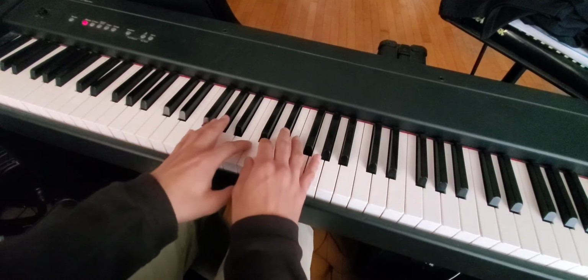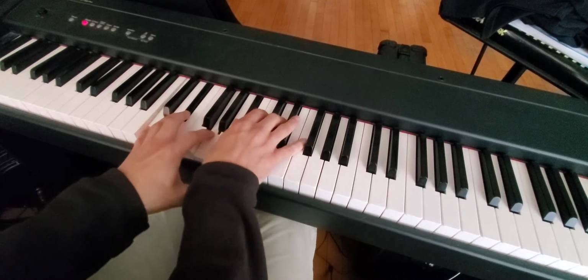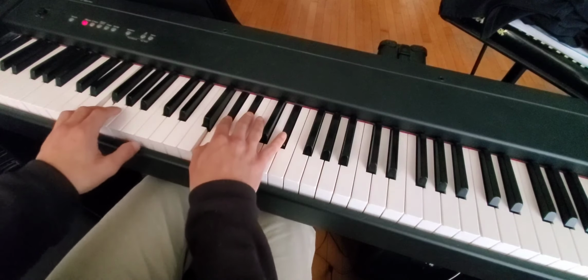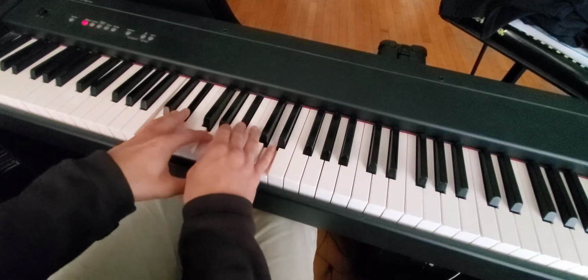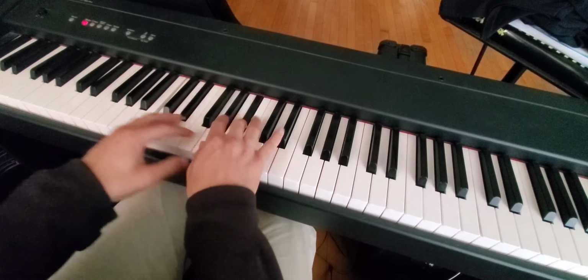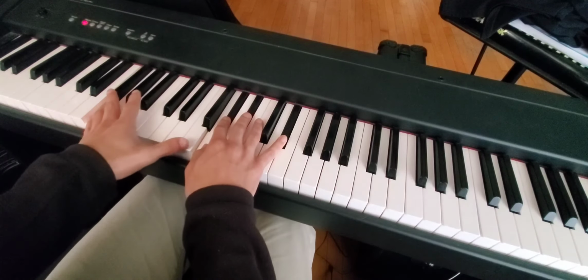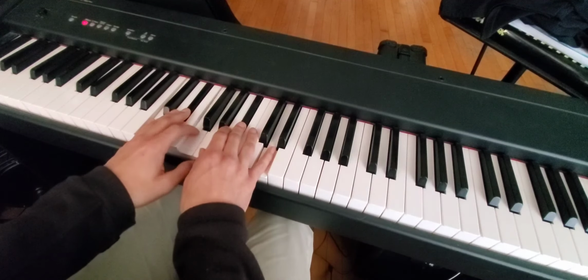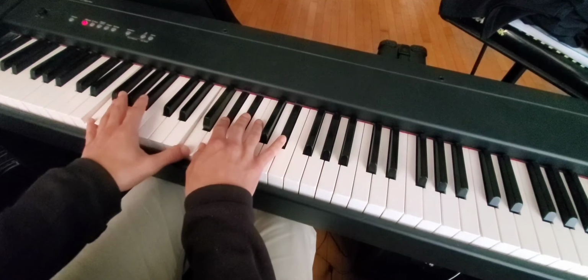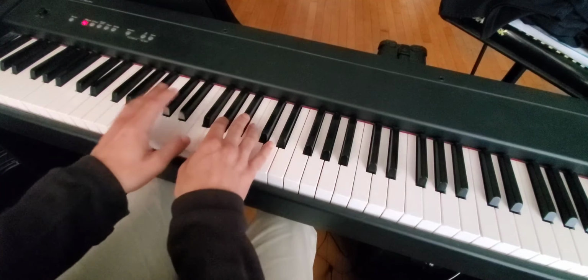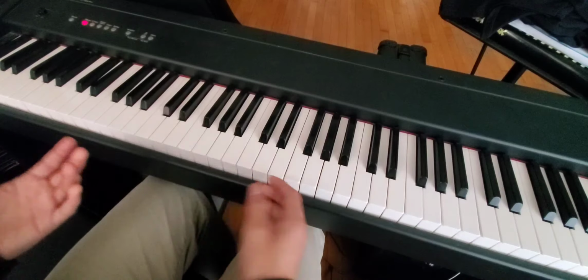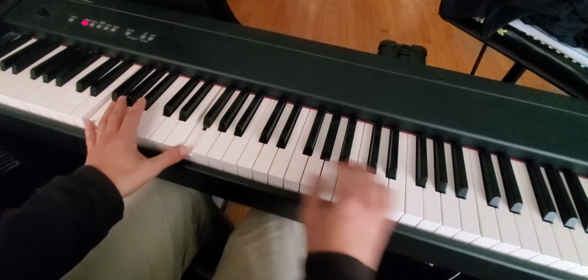This is the key of E flat. I'm playing F minor and then C minor. Different voicing. For some reason I wanted to keep that F right there, but I could do it up here.